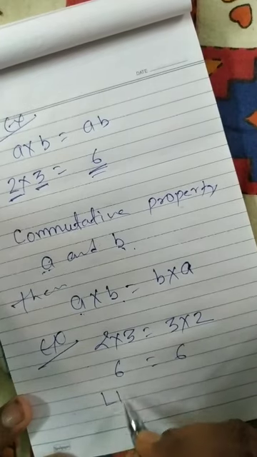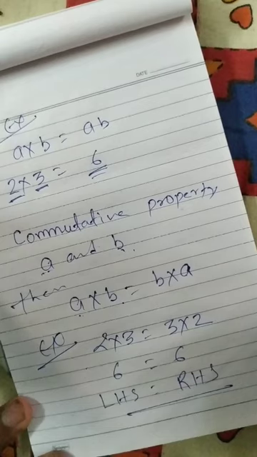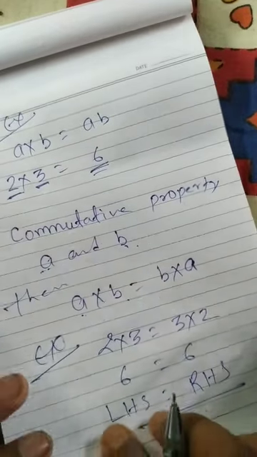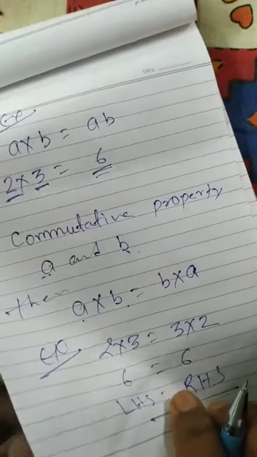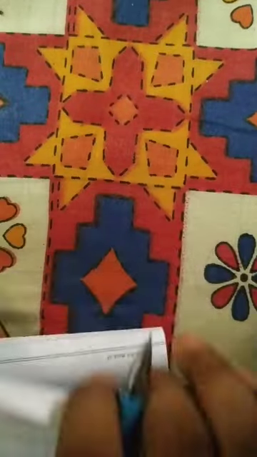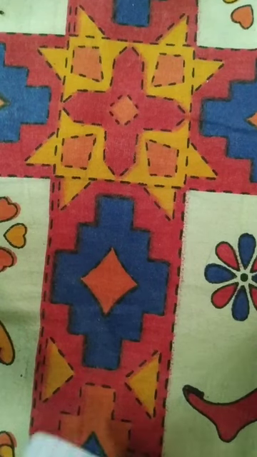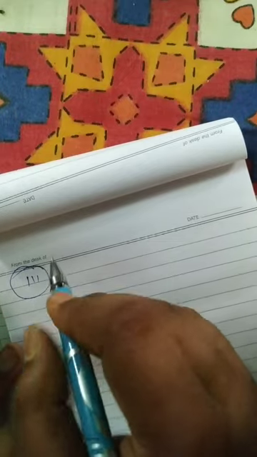That means LHS equal to RHS. Okay. We want to see the third property. Third property is the associative property.